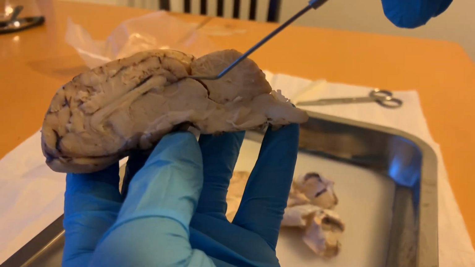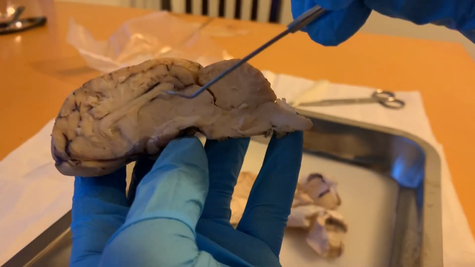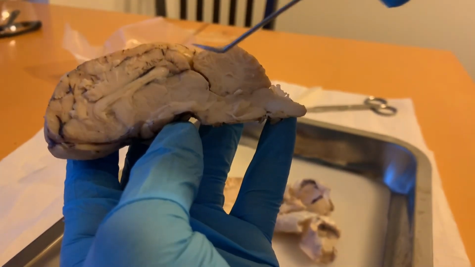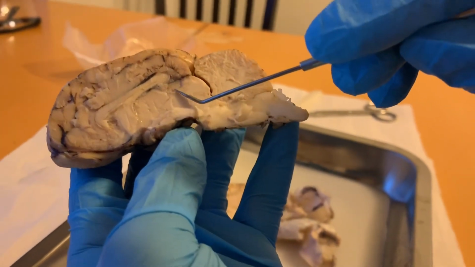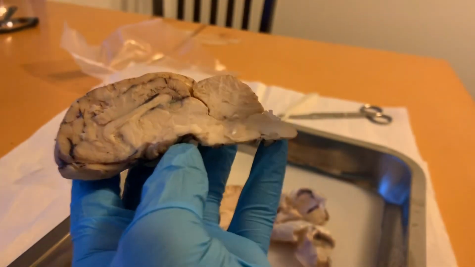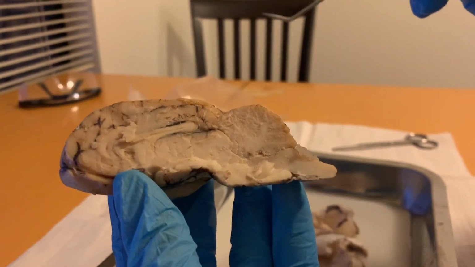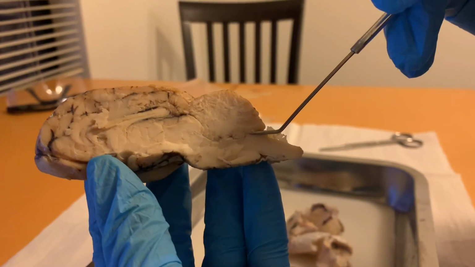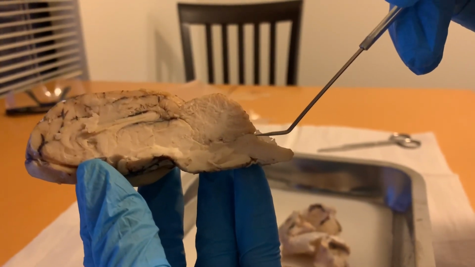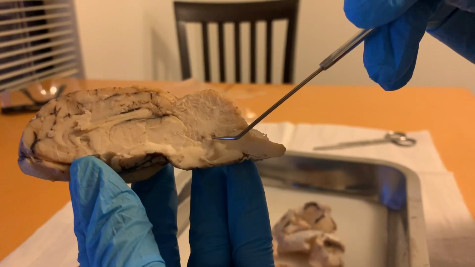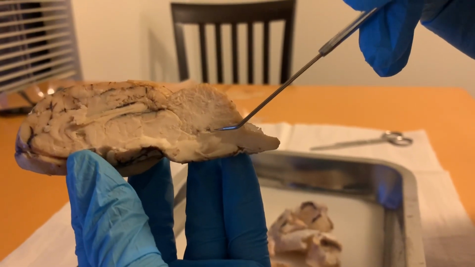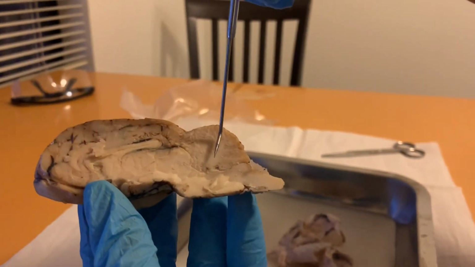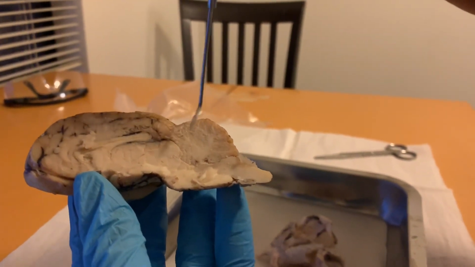The choroid plexus is located here, and the third ventricle is here. You have the cerebral aqueduct, and that's going to be located along this area here of the spinal cord. Then you have the fourth ventricle, which is located right in here. And you have the arbor vitae, which is located right in this area.